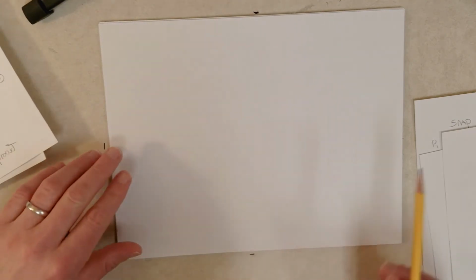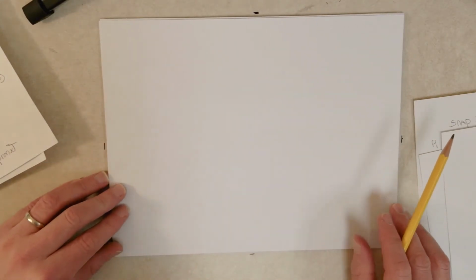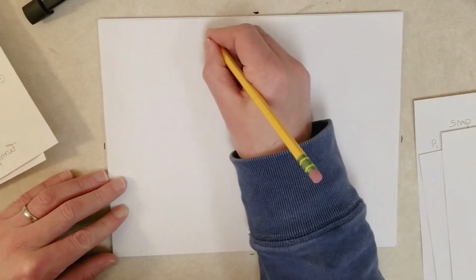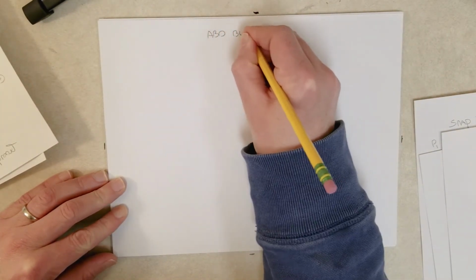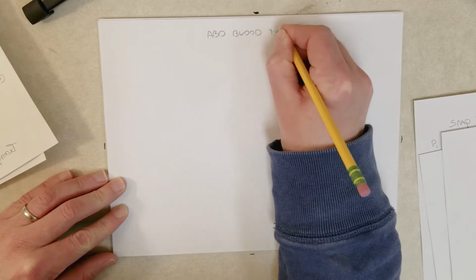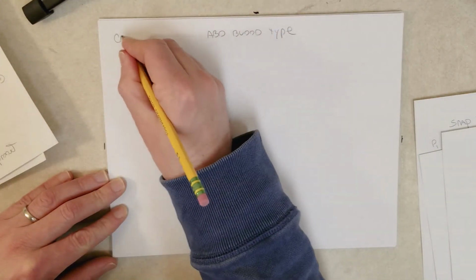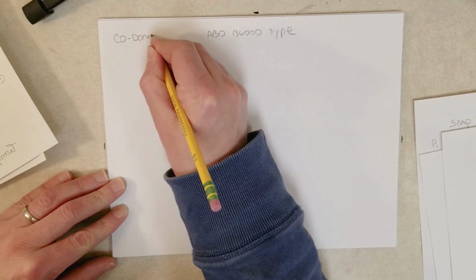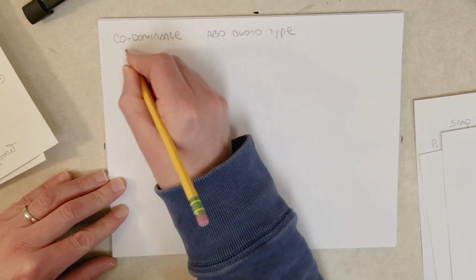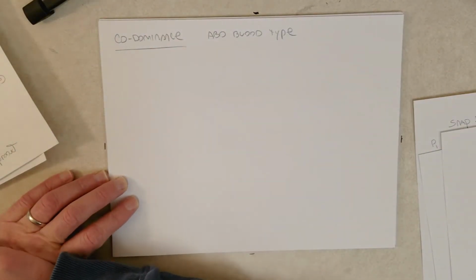So one of the best examples for codominance is the ABO blood type system in humans. So this is going to be our example of codominance, or alleles that are codominant with one another.